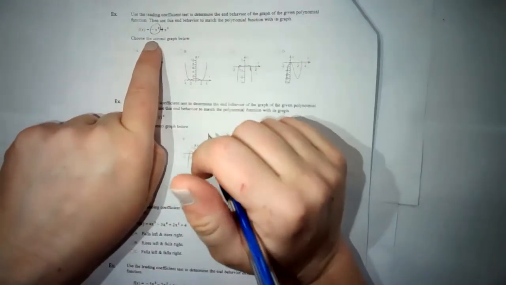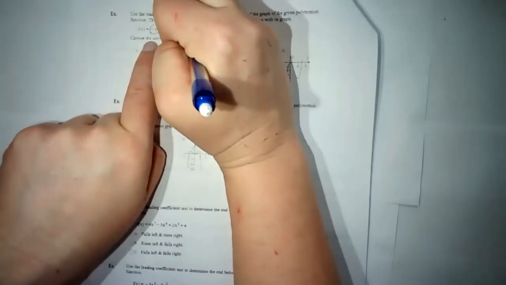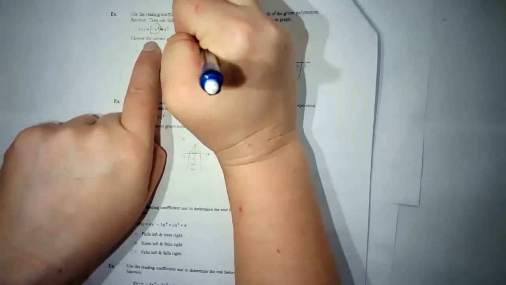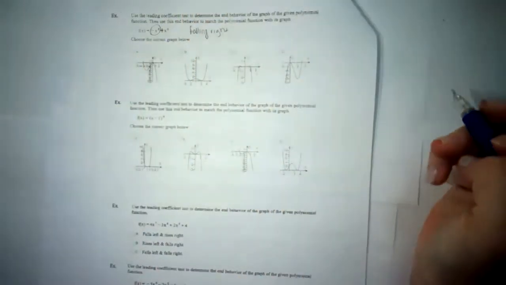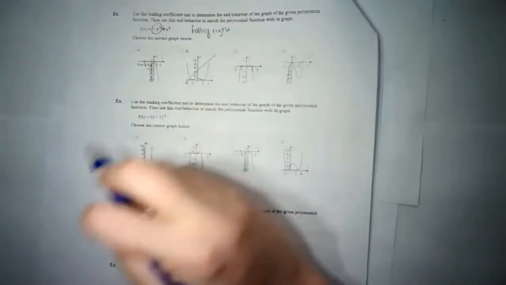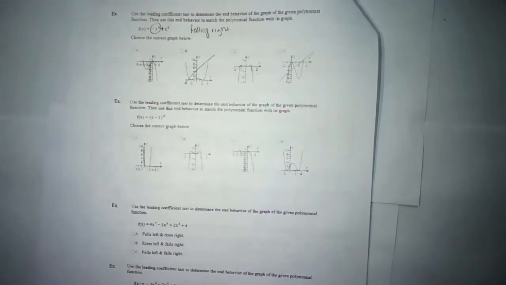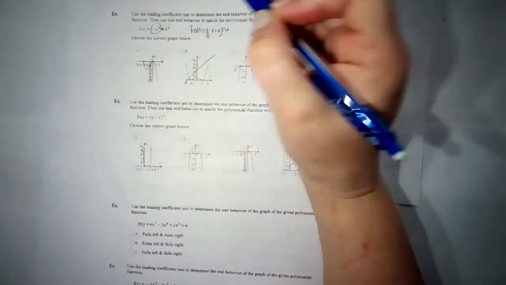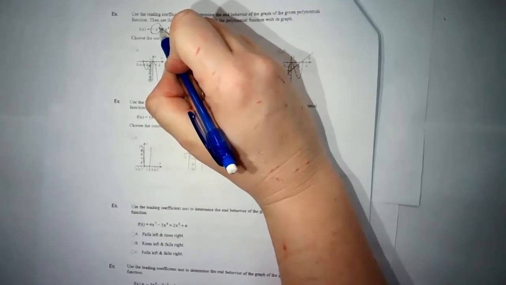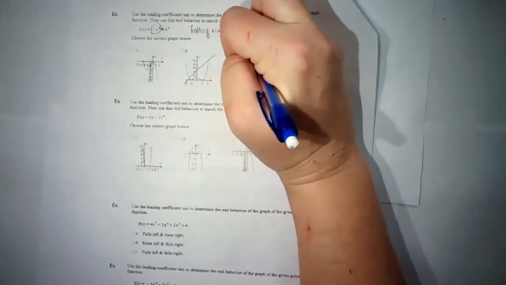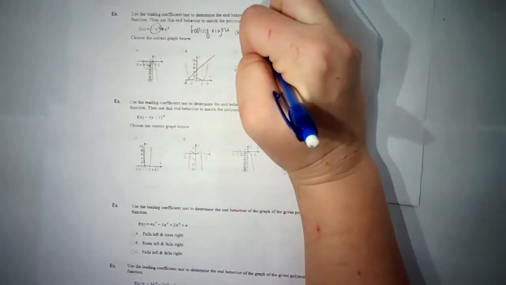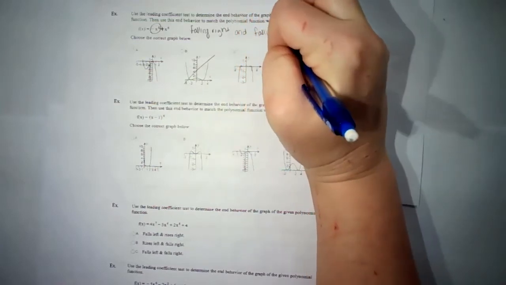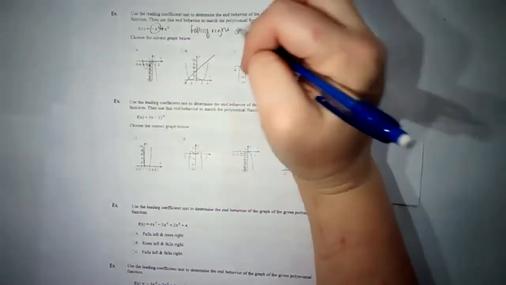Okay, I notice the leading coefficient is negative, so we are going to be falling right. Well, that kind of gets rid of B and D, right? Because they're not falling right. Then I look at the exponent, it's even. An even exponent means the same thing's happening on the left, so falling left, right? Same thing, and that's going to be C. Okay. All right, is everybody okay with how to figure this out?